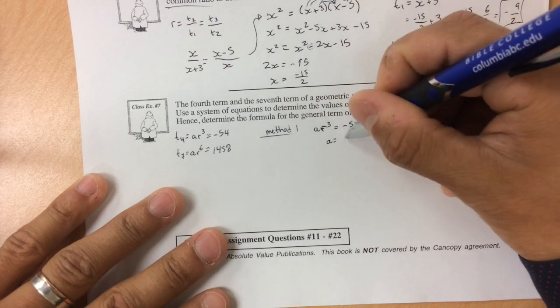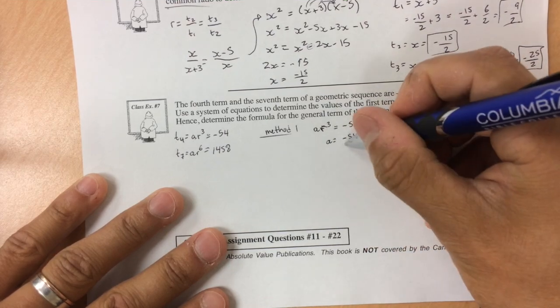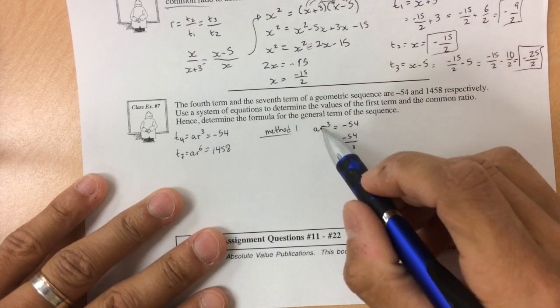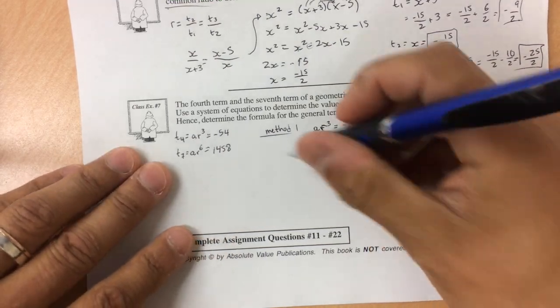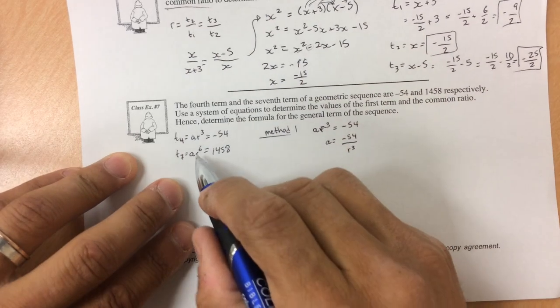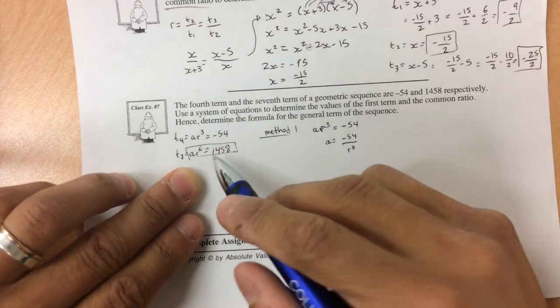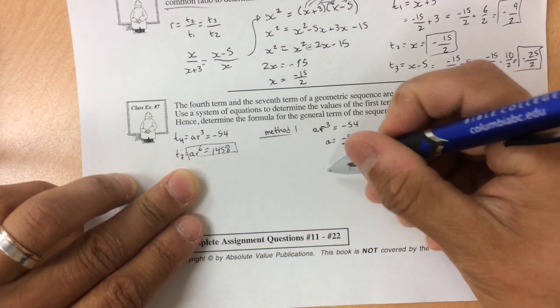So a is equal to negative 54 divided by r cubed, if I divide both sides by r cubed. That gives me a value of a that I can use in my term 7 equation.